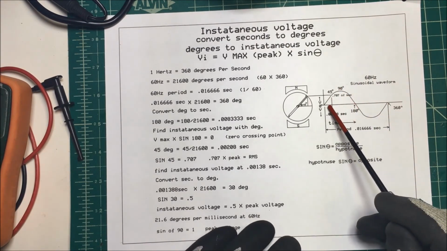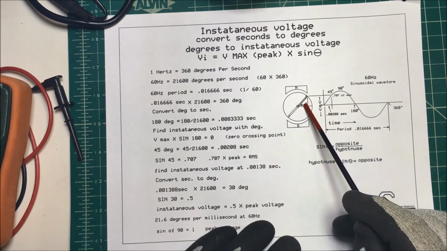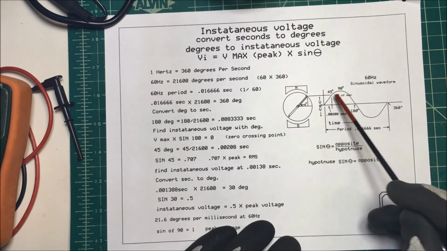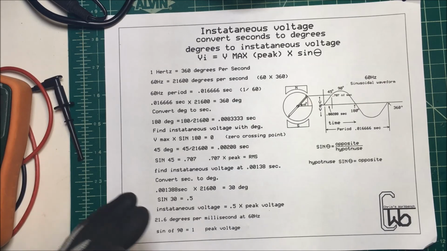So if you know the seconds here, you can calculate the degrees, and if you know the degrees, you can calculate the V max here, or the instantaneous voltage. So that's it.